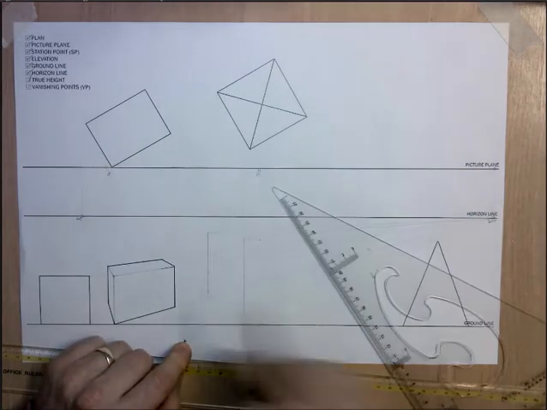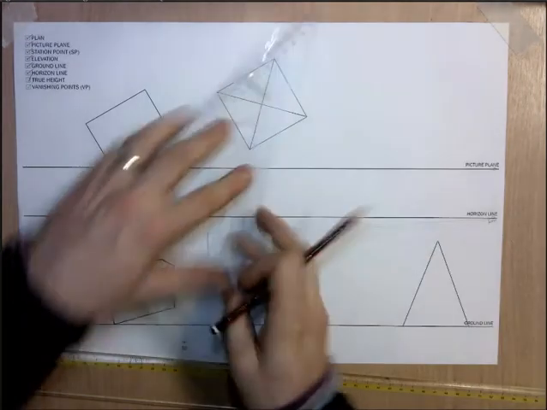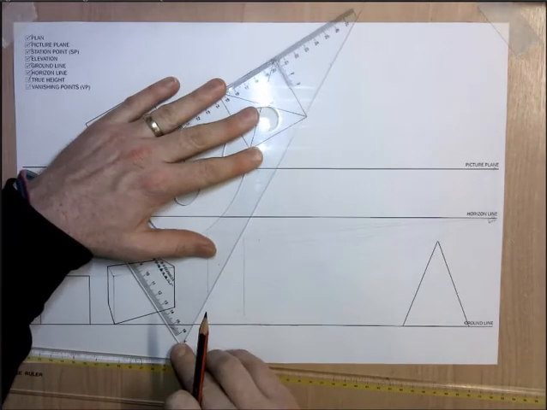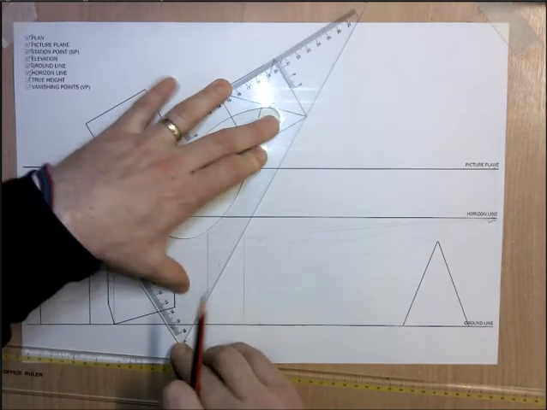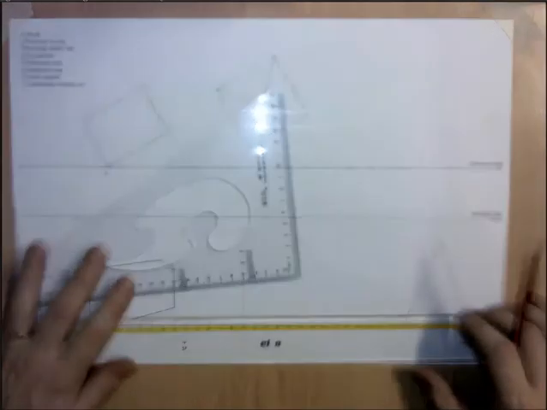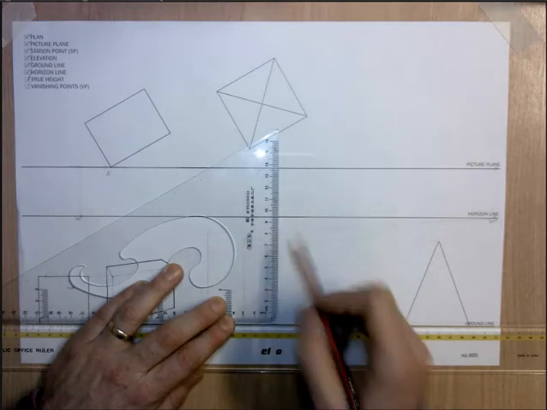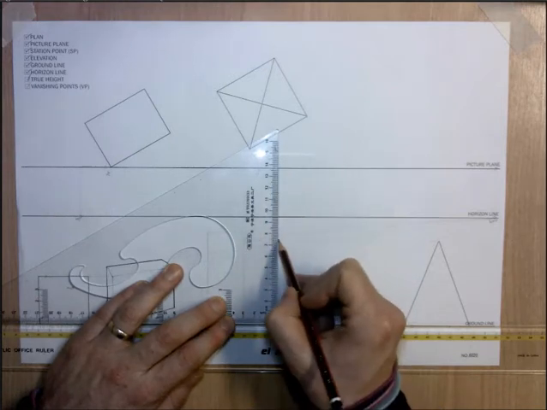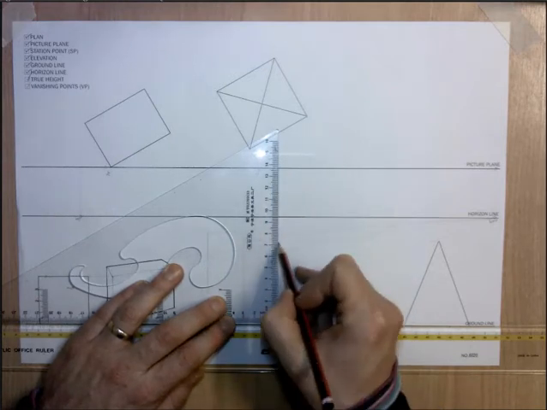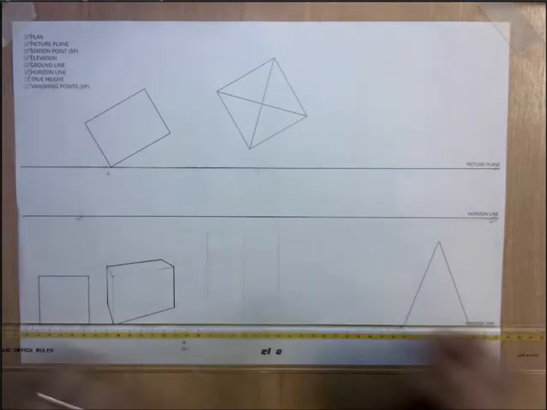And observe again from the observer back to this corner to complete this crate. That's the bit of the line that I need. So I'll just do the line slightly harder so it's easier to see.